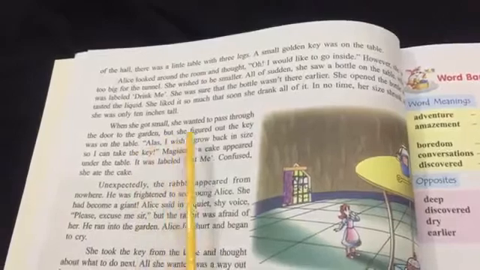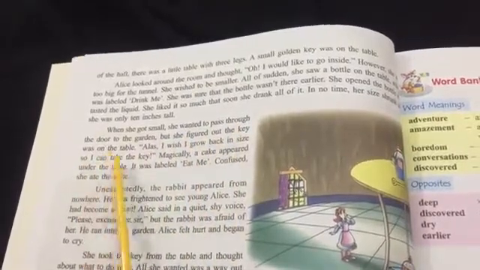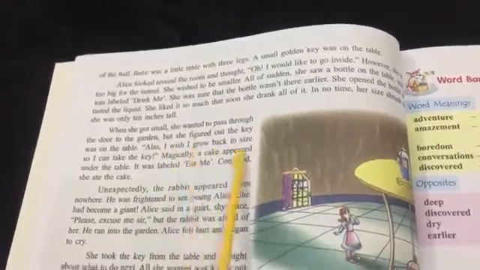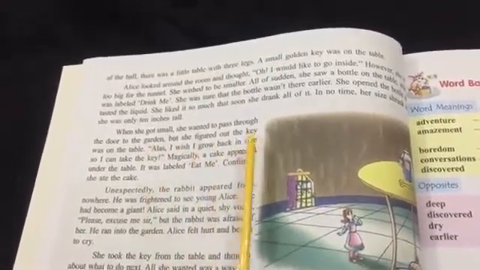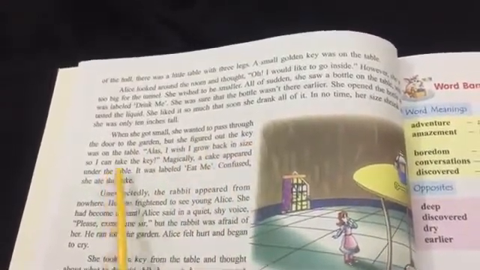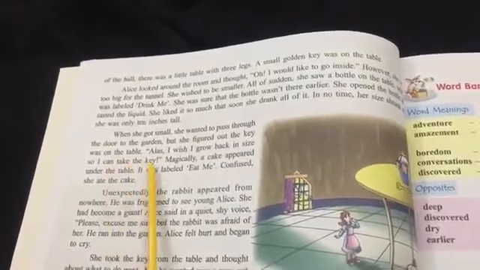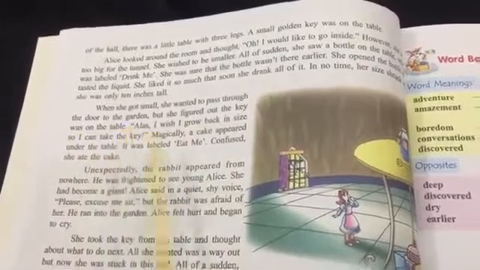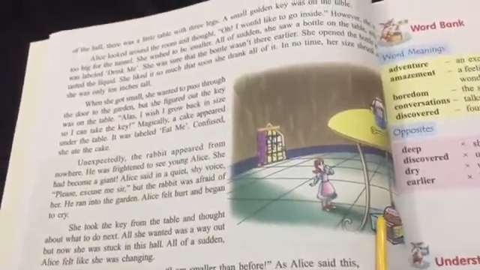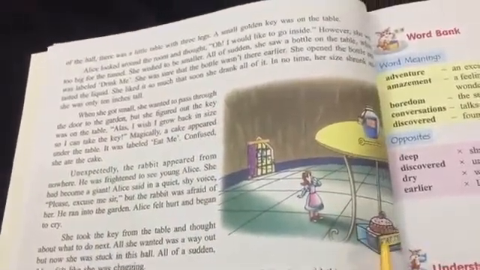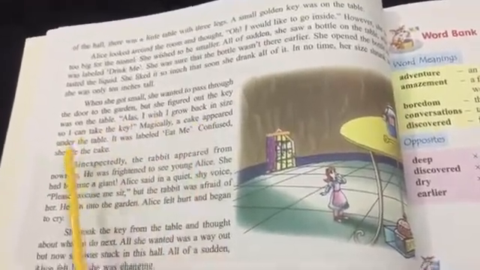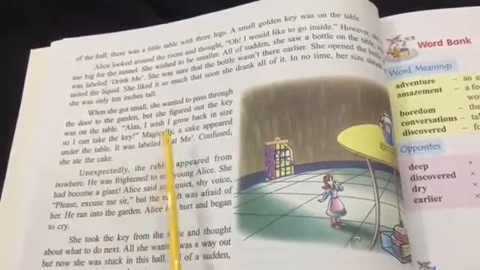"Alas, I wish I grow back in size so I can take the key." Now she is wishing that she might grow to the size she was before drinking the liquid, and that she could take the key. Magically, a cake appeared under the table. On it was written, "Eat me." So magically a cake appeared under the table and it was labeled, "Eat me."